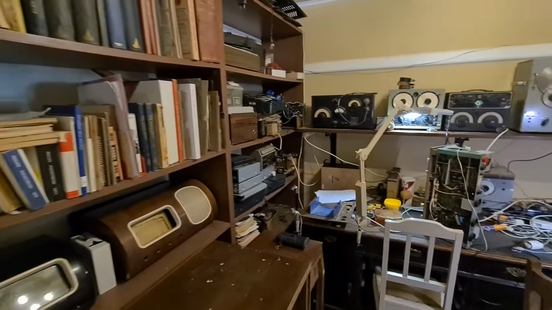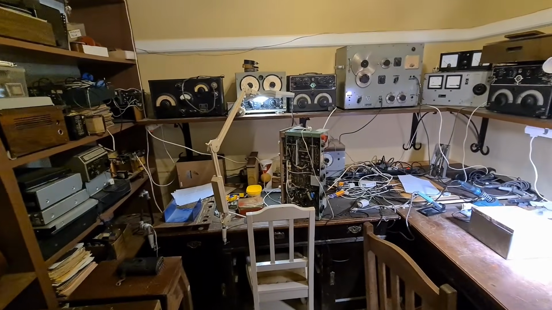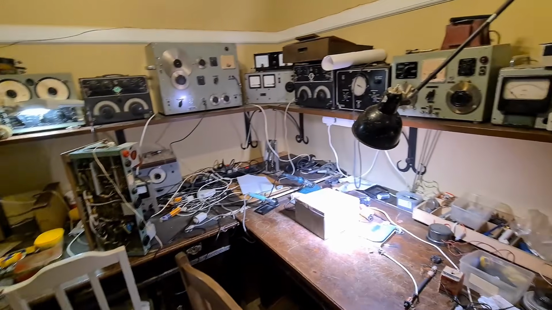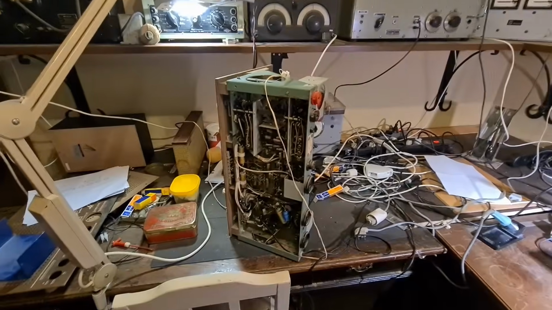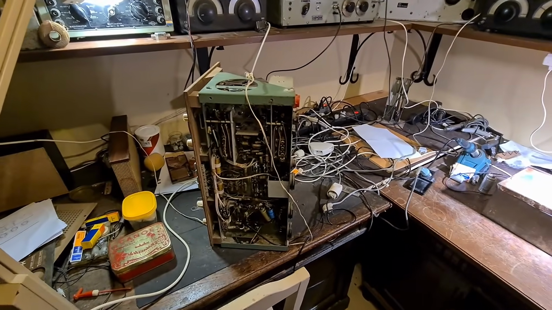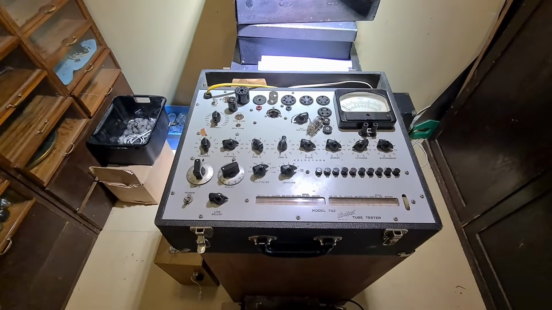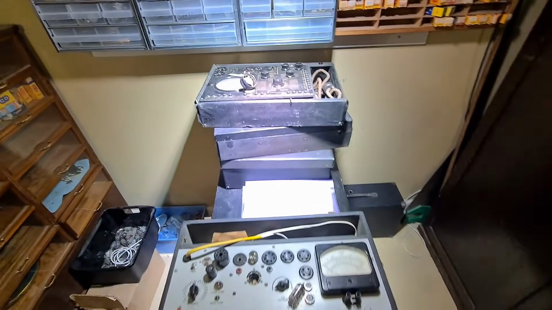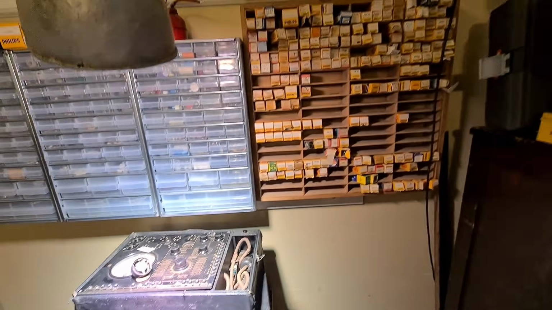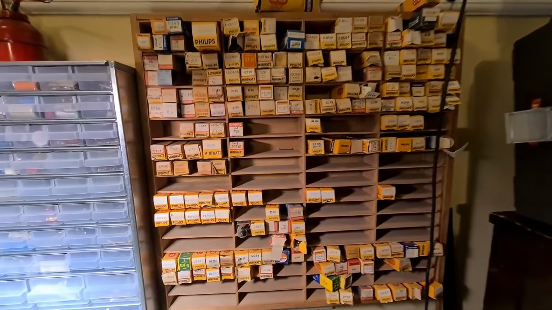Then we move into the heart of the business, the radio workshop. This is where all the repairs happened. The tables are covered with measuring instruments and various components. Here is a fascinating piece of equipment, a tube tester, used for checking the vacuum tubes that powered all the radios. You can also see their large stock of replacement tubes.